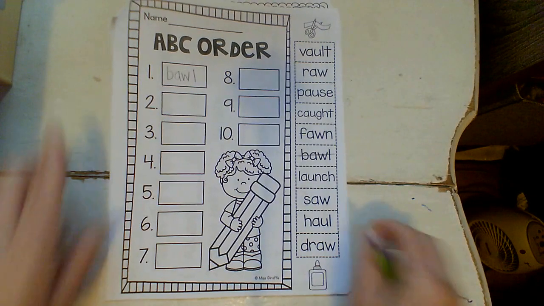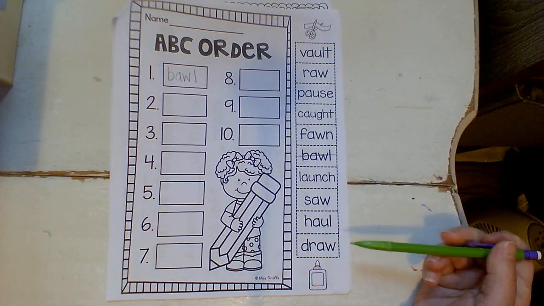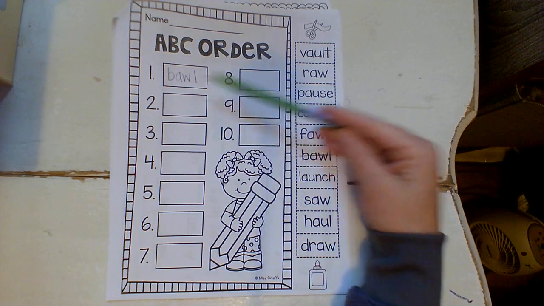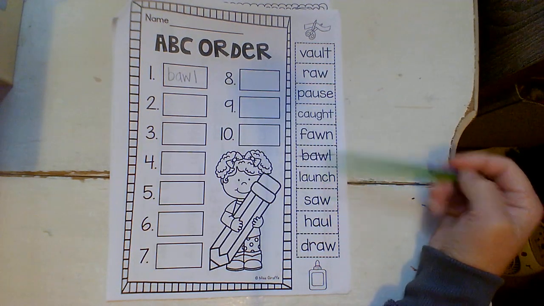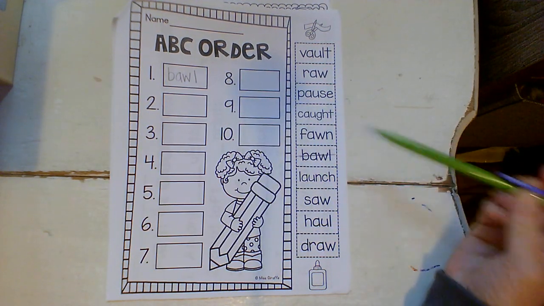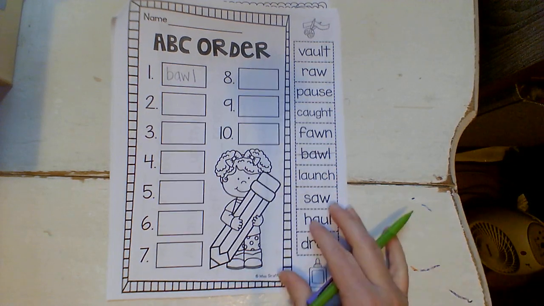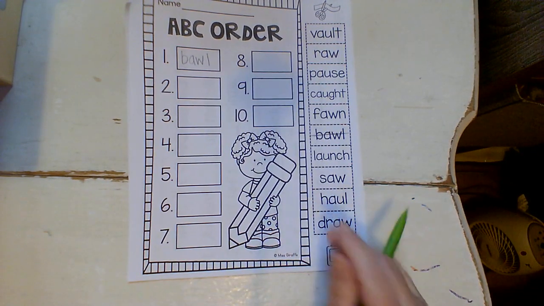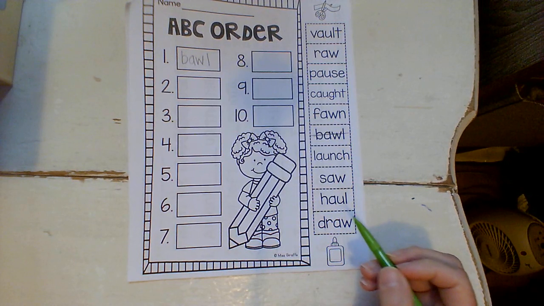So I don't think on this one you have any 2 that start with the same letter, but I just wanted to show you that's what you would do if you did have 2 that started with the same letter. But for this one, go through the alphabet. A's, B's, C's, D's.